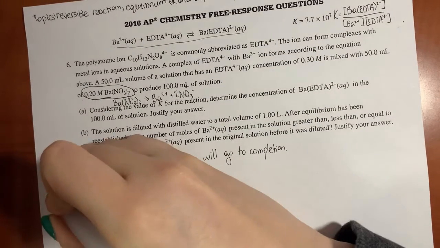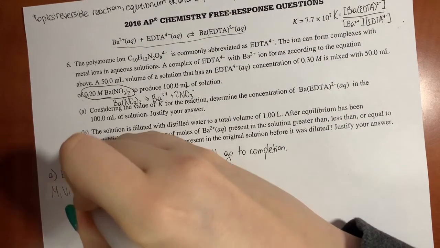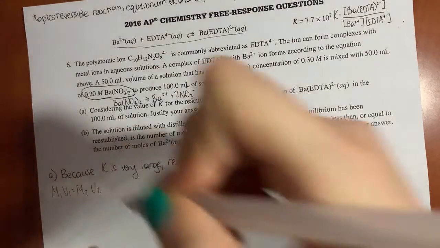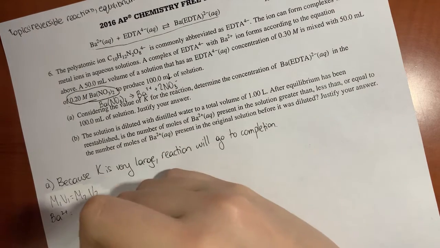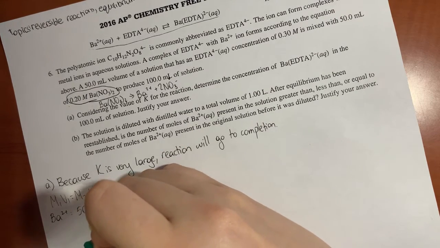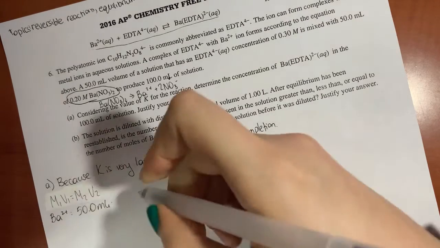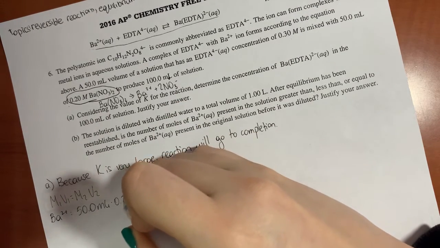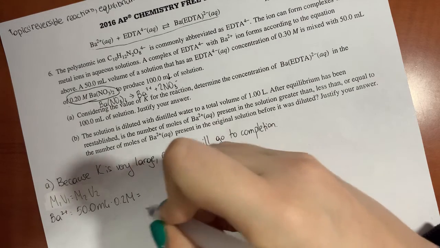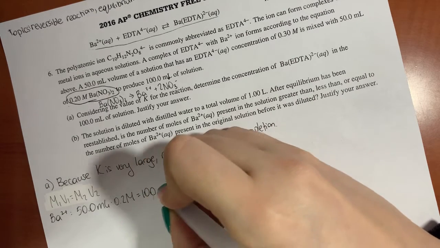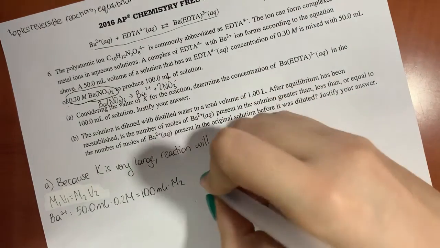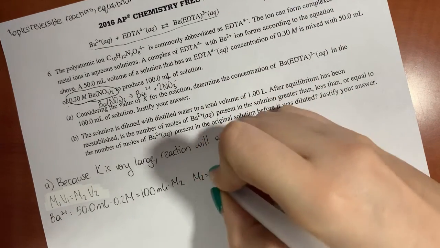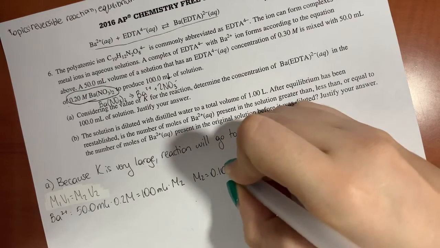We have to find the new molarities of each of the reactants. To do that, we use the formula M1V1 equals M2V2. For Ba2+, we say that 50 milliliters times 0.2 molar equals 100 milliliters times M2. When you solve that, M2 is equal to 0.10 molar.